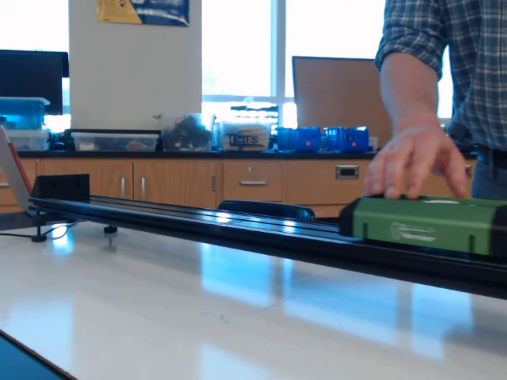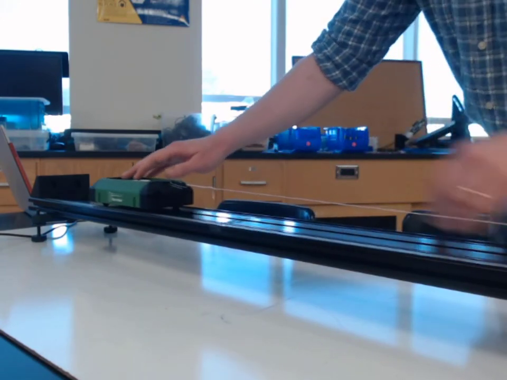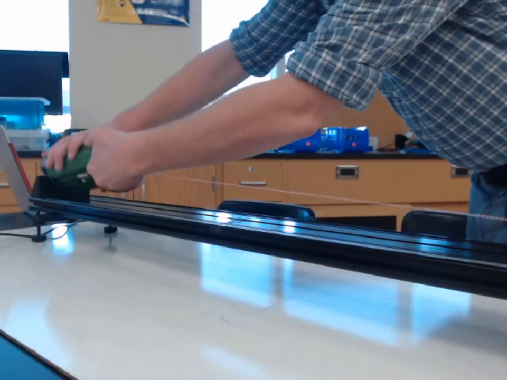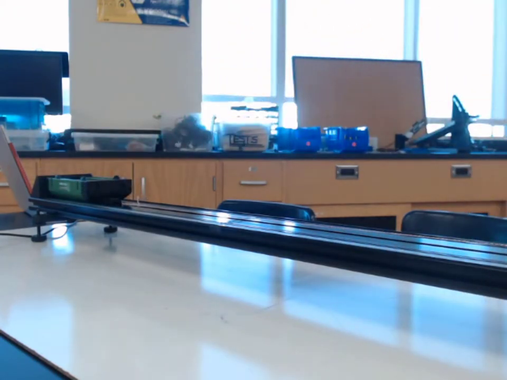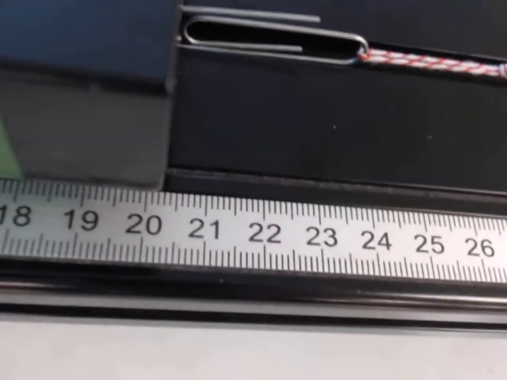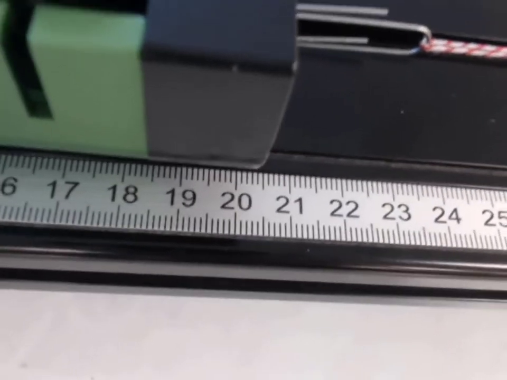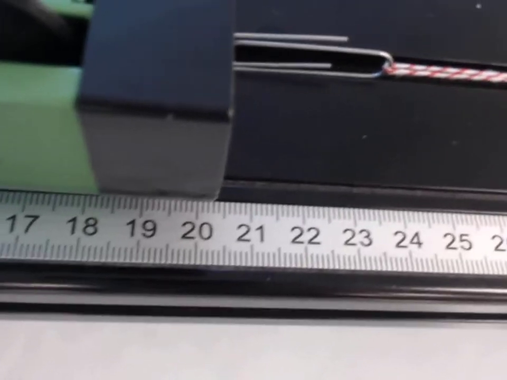Our distances for how far the car travels and the distance for how far the weight travels should be the same because they're connected by a single string. There's the starting position of our cart. Right on there.